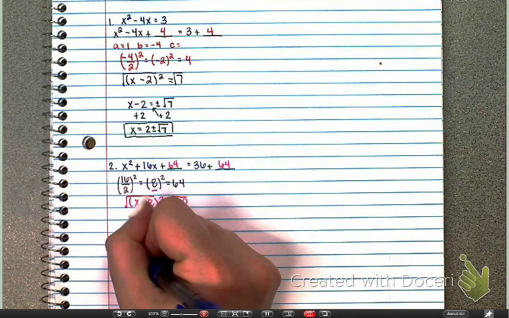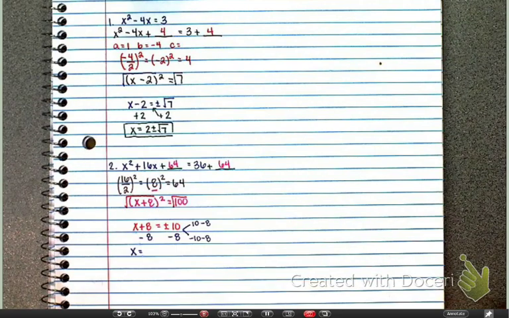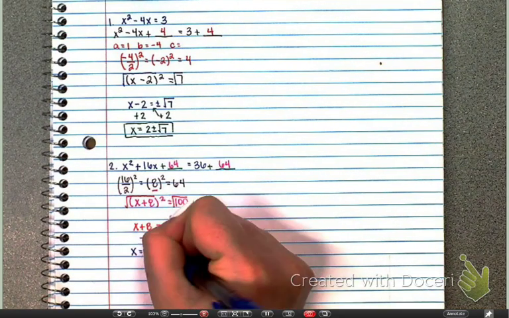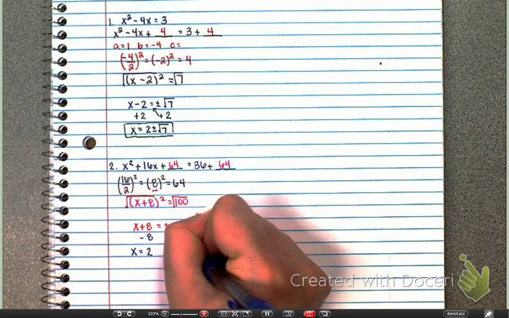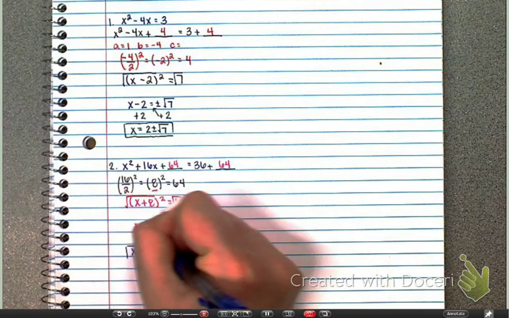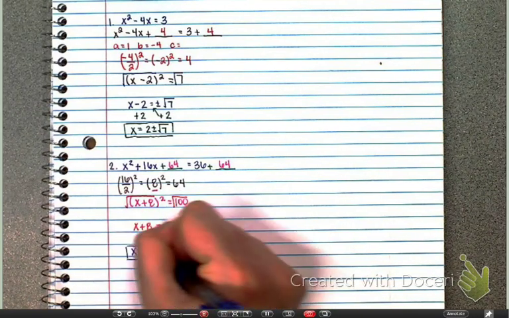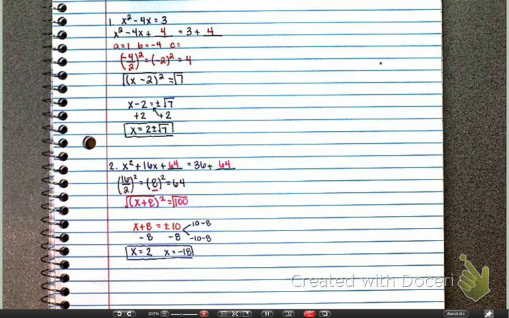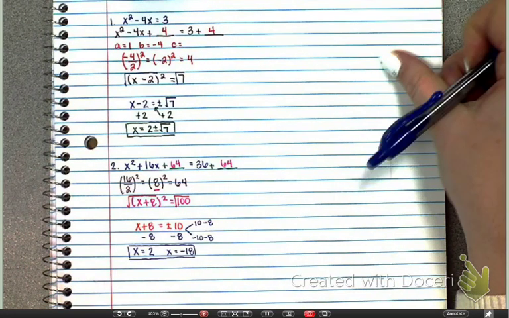What does that give me? 2 and negative 18. Are we okay with that?